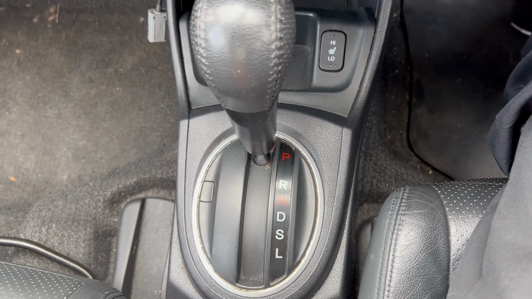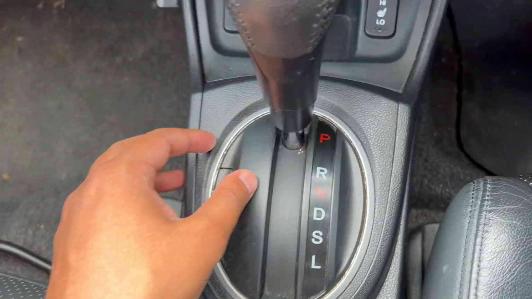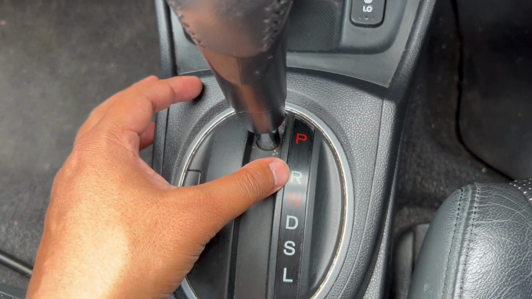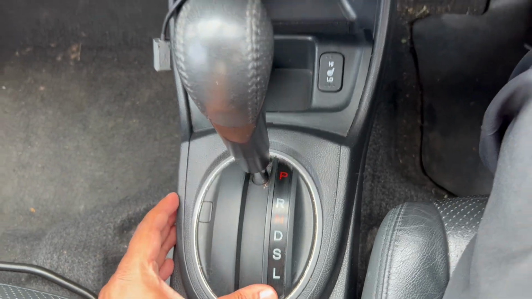So you're driving an automatic car, you're taking driving lessons. What does the gear stick mean in an automatic car? So now if you look at it, we've got P, R, N, D, S, and L. What do these mean? Let's go through it now.